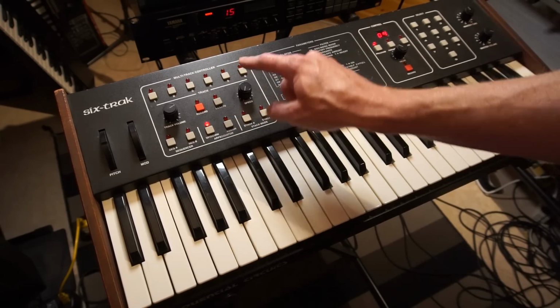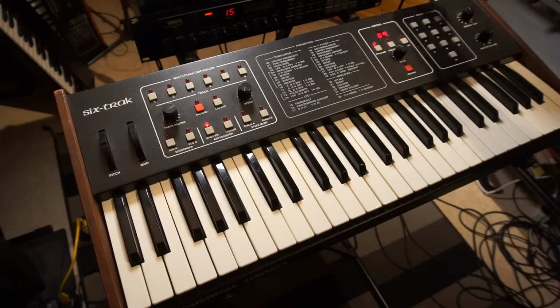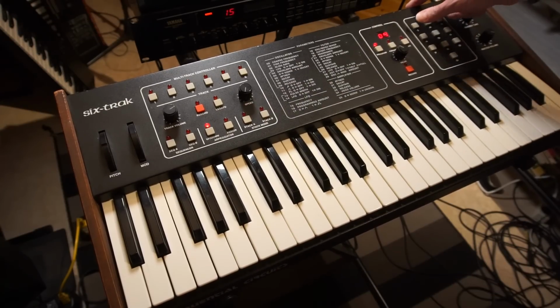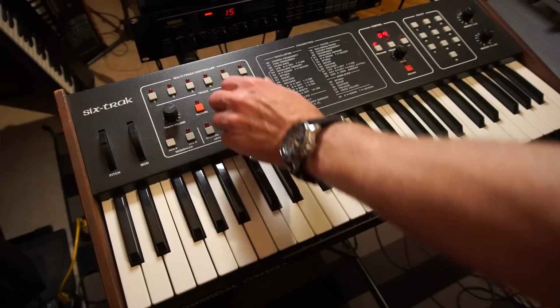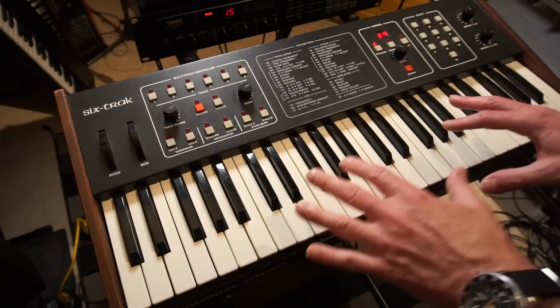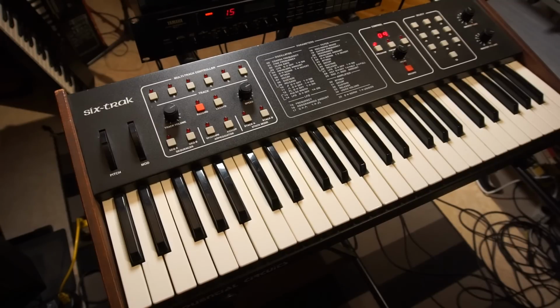Setting the tempo to 0 makes this actually sync to incoming sync, a sync signal from the Sequential drum track or another pulse. Check the manual for more info on that.